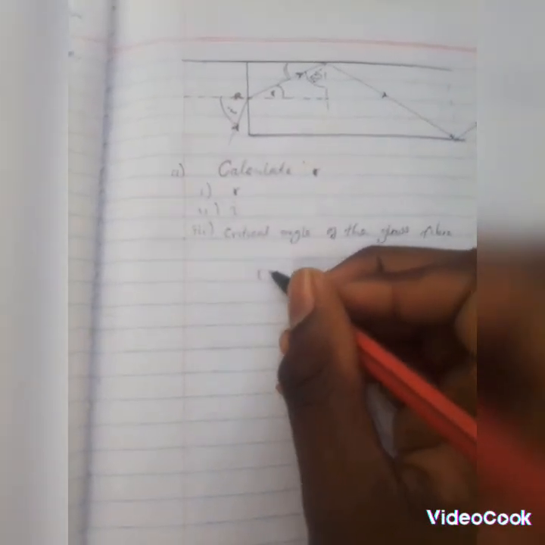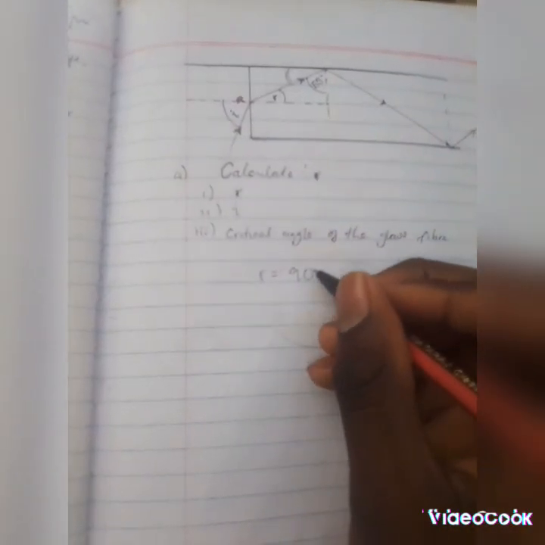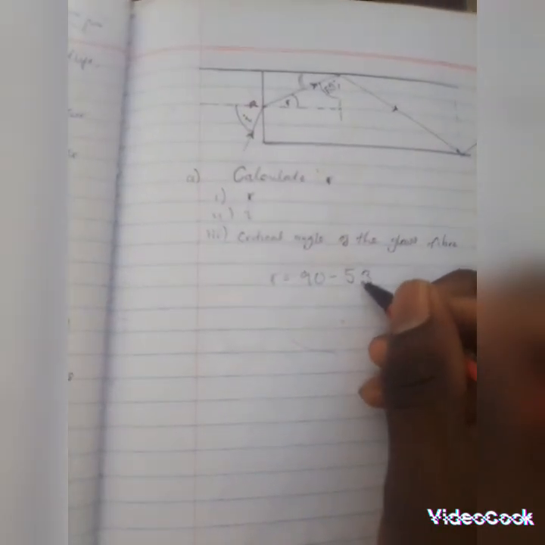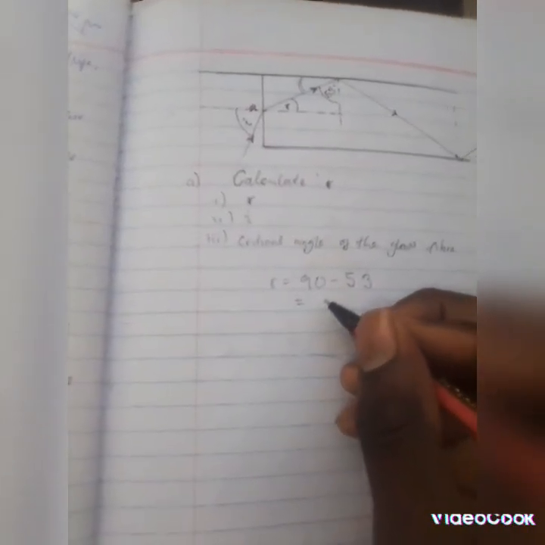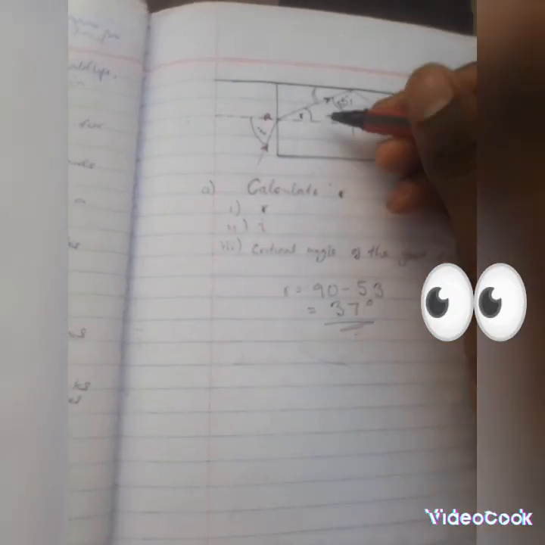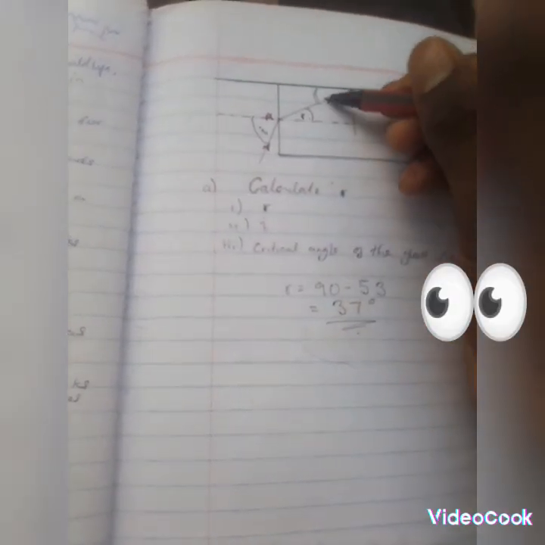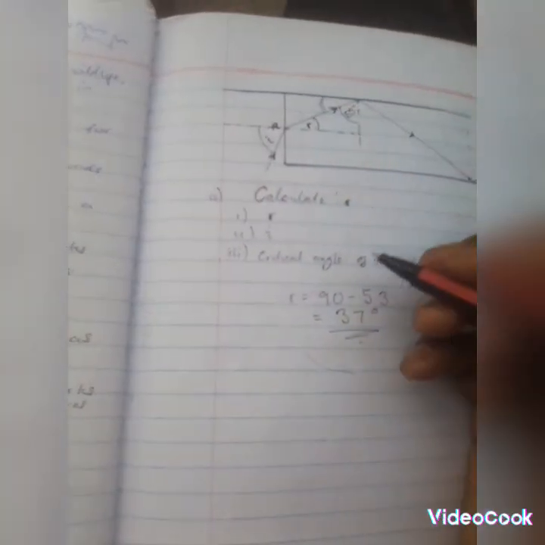So here we can just say that R is equal to 90 minus 53, which is going to give us exactly 37 degrees. And therefore R is equal to 37 because that angle there is equal to 37. Take note, these are alternate angles and that's the transversal right there.